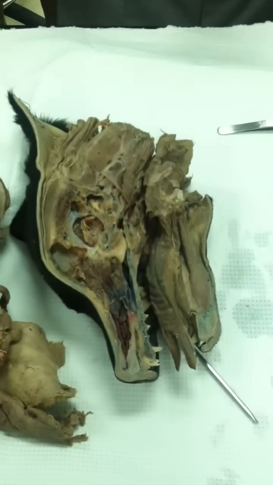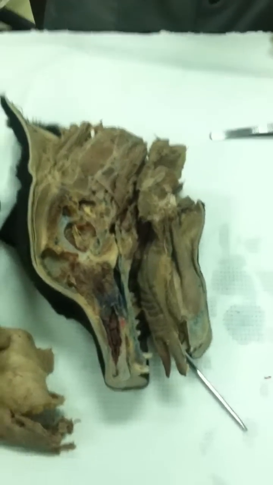Yes. We have to have a skit. Who's the arytenoid? All right. Cool. You do the thyroid.